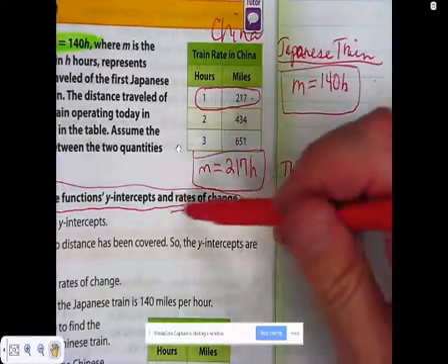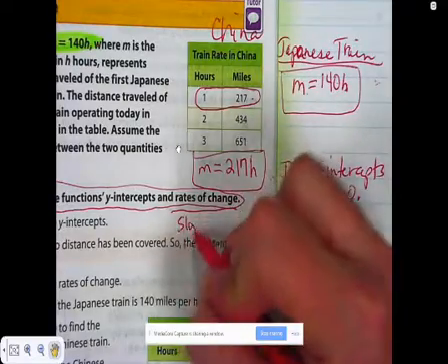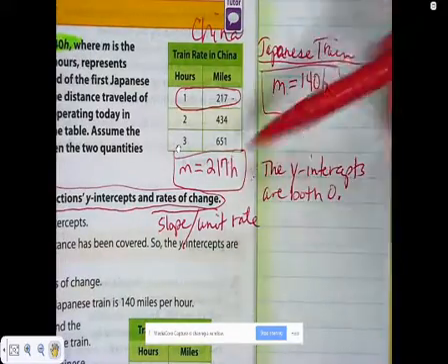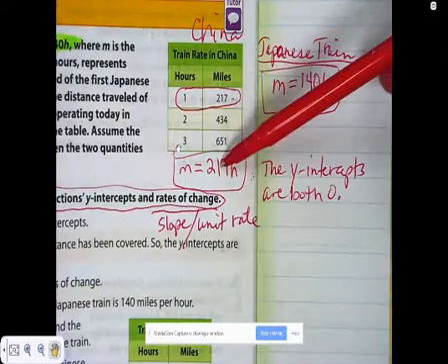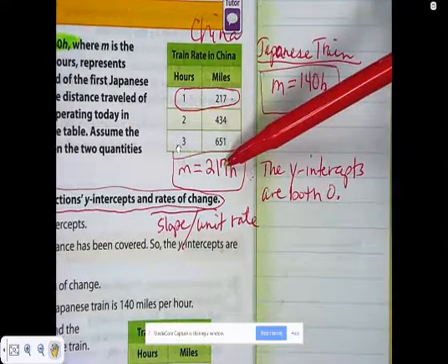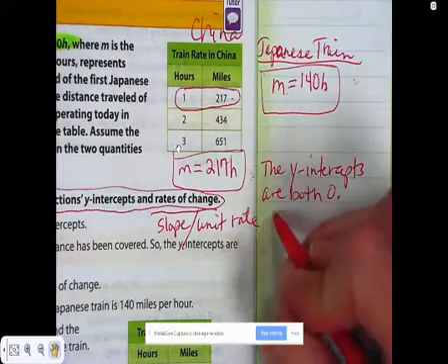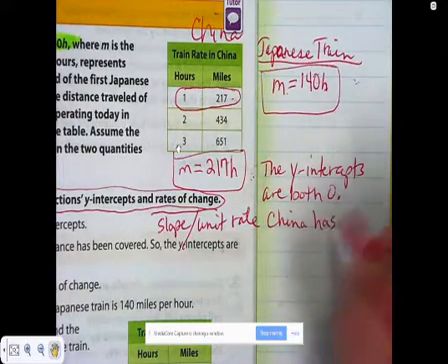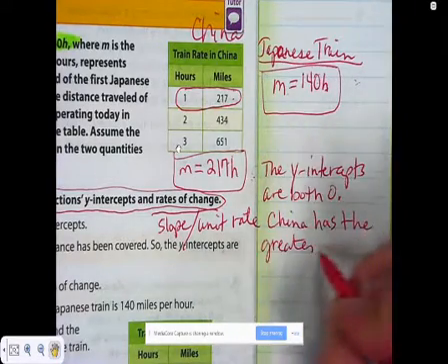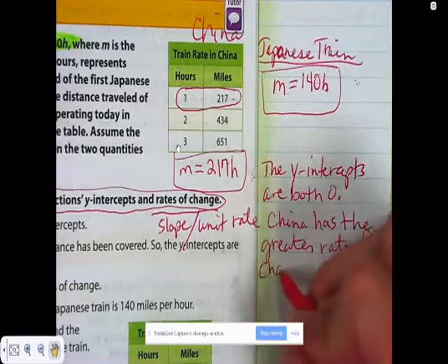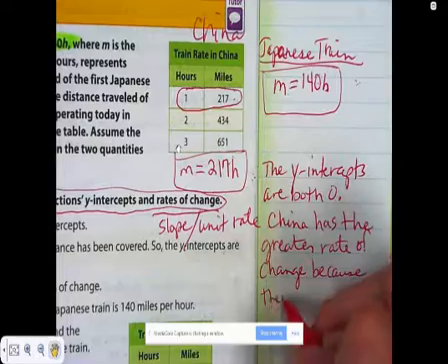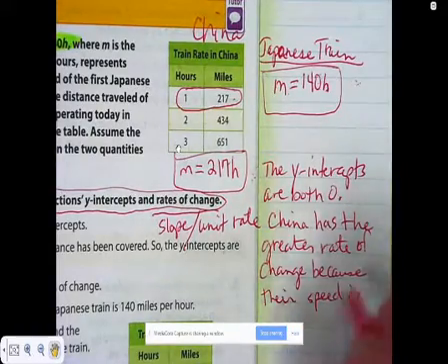Okay, now let's compare the rates of change. The rate of change is your slope, which is your unit rate. It's this number right here. So because China's is 217 and the Japanese is 140, 217 is more. So we would say China has the greater rate of change because their speed is faster.